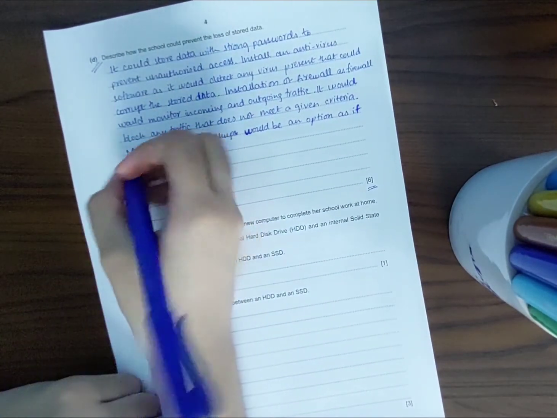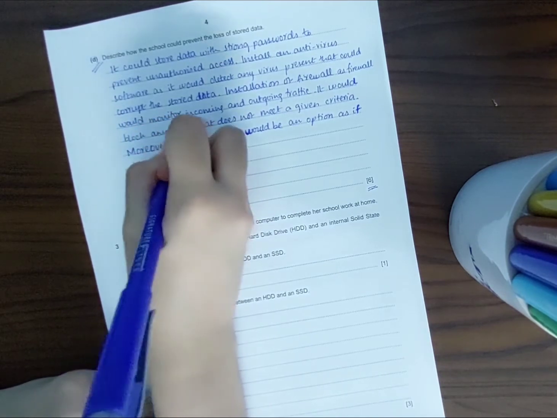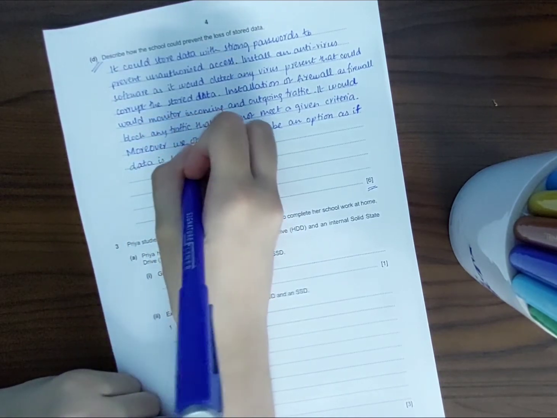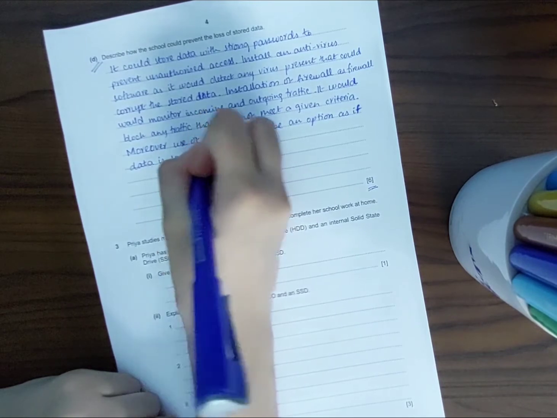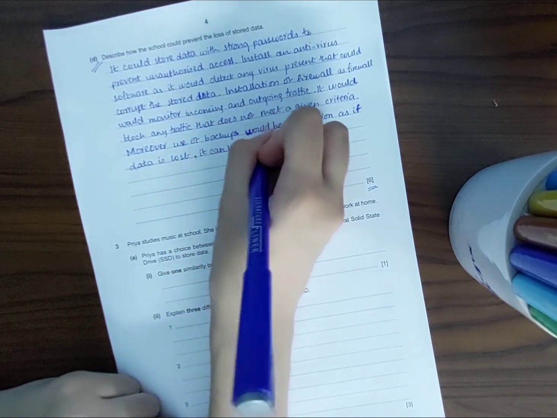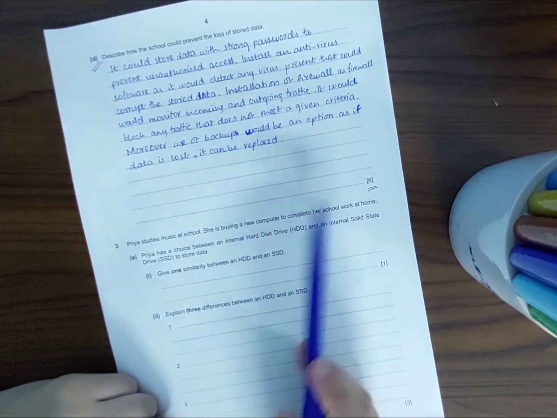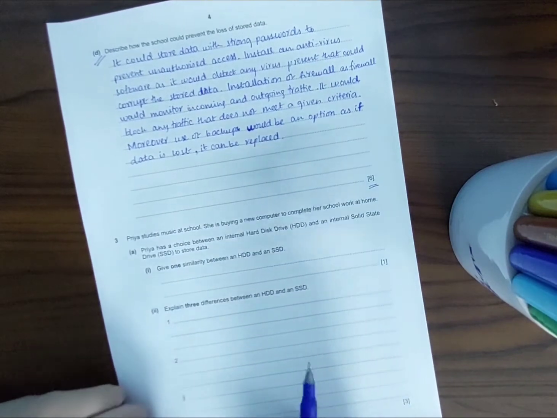So you can write that as if data is lost, it can be replaced. Okay, would be an option, as if data is lost, it can be replaced.